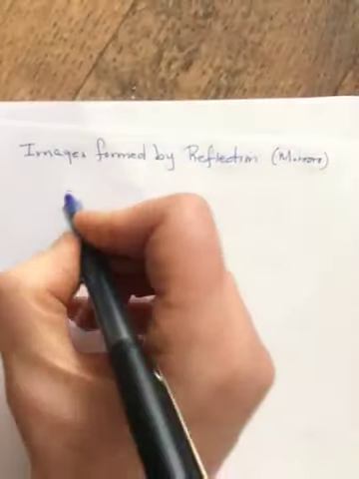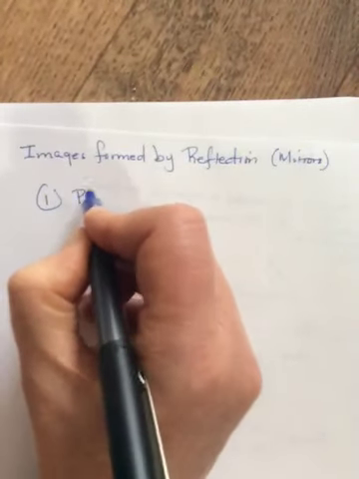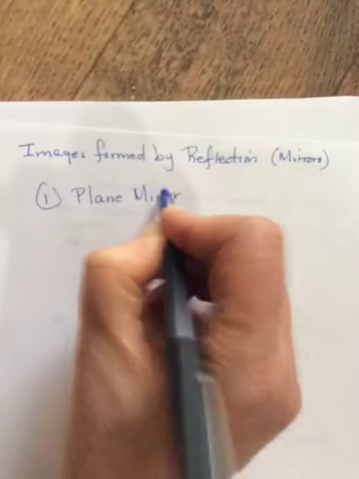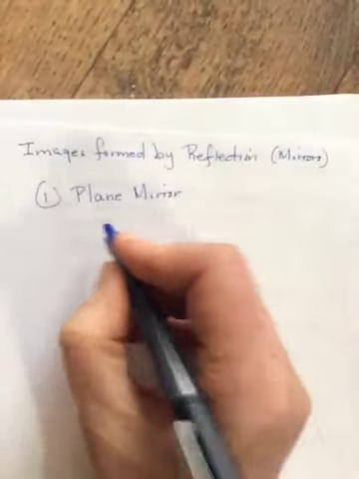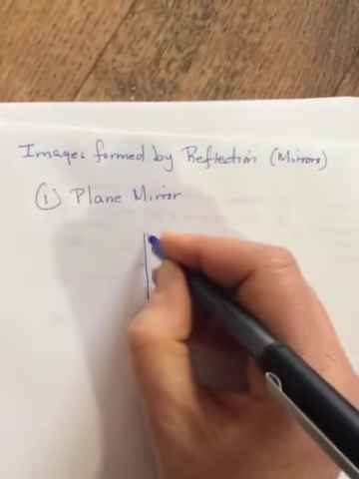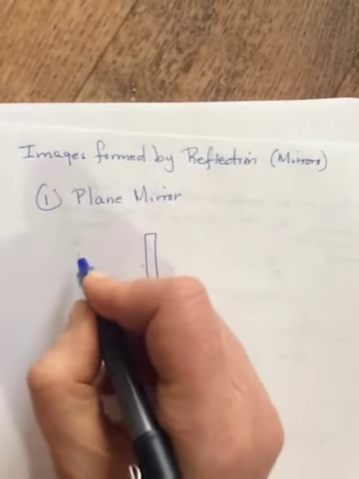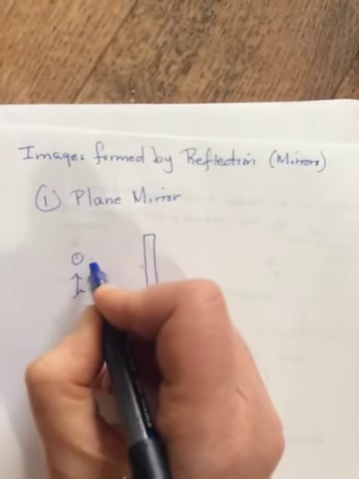And generally, there are two different types of mirrors. The first type is called a plane mirror. And by plane mirror, I do not mean the type of mirror that's in the bathroom of a plane. I mean the type of mirror that is all in one plane, in other words, a flat mirror. Okay? So it's the mirrors that you're used to.